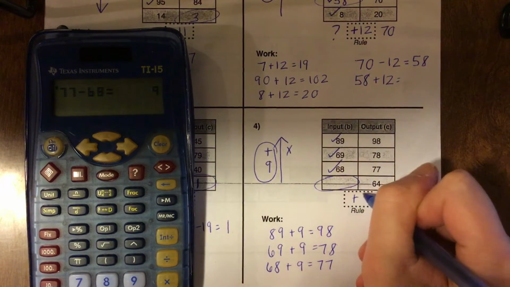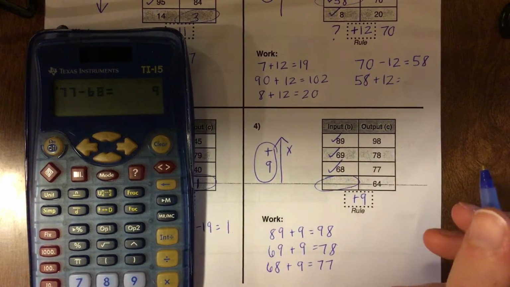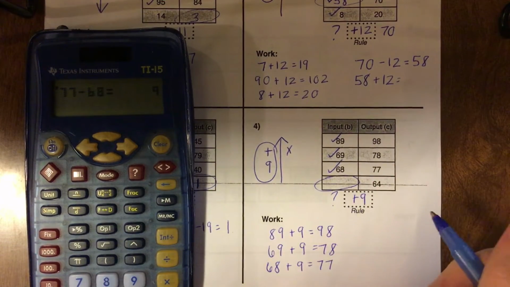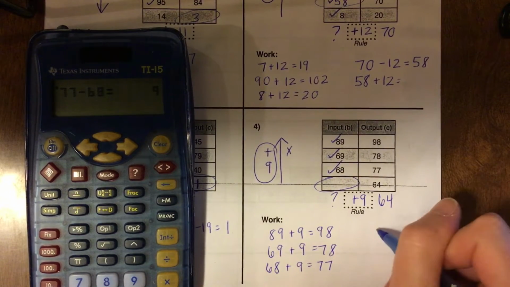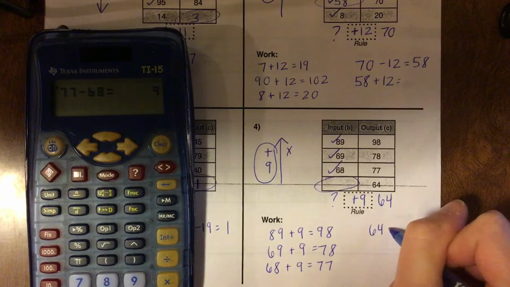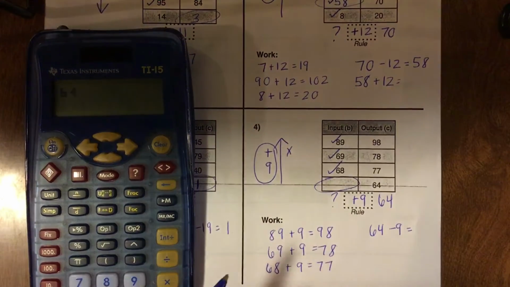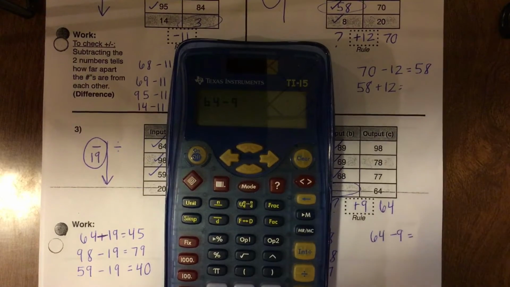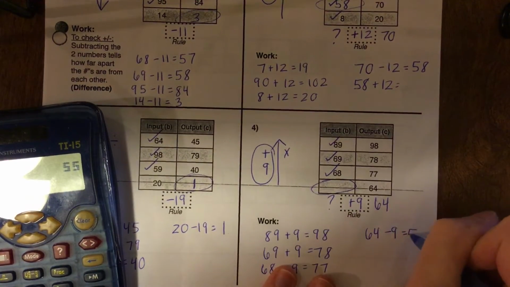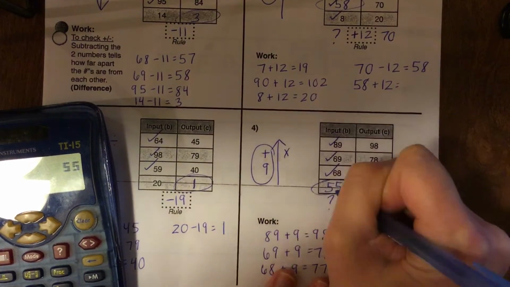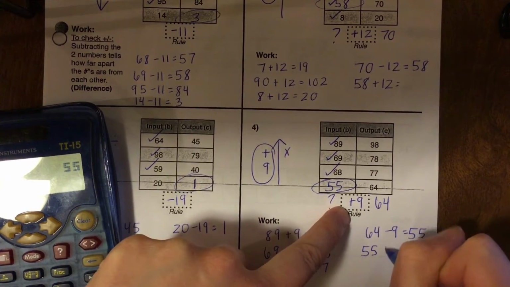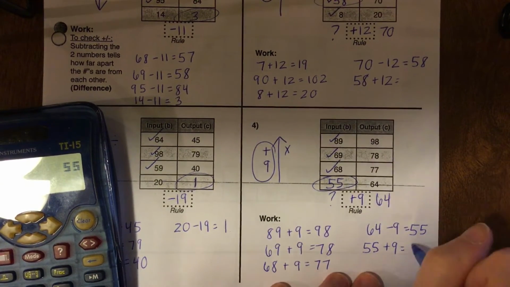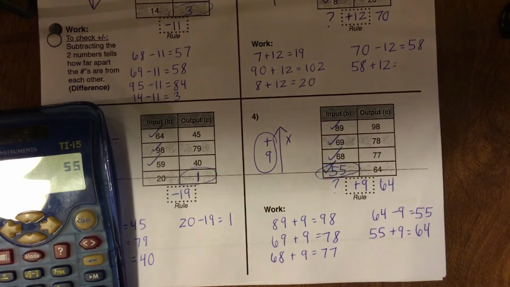So since my rule is officially plus 9, I need to know something plus 9 equals 64. So this is a missing addition problem. To check, I'm going to use the inverse operation of subtraction. So 64 minus 9, plug that in, and I get 55. So I'll put 55 right here in my input. And then just to double check, if I put in the input 55 and I do the rule plus 9, and I add that together, I'm going to get 64. So I can check it off and I'm good to go.